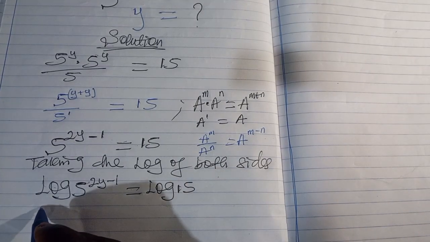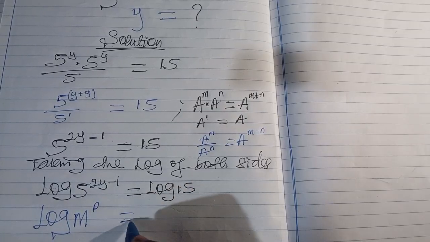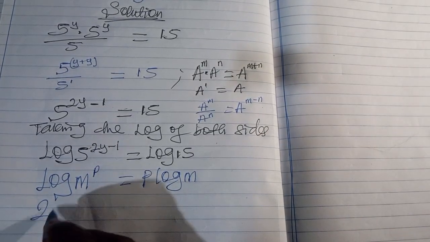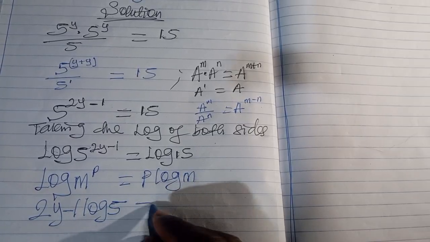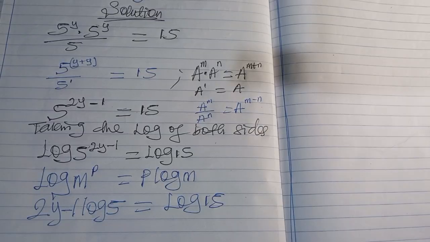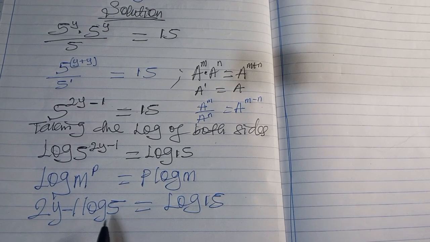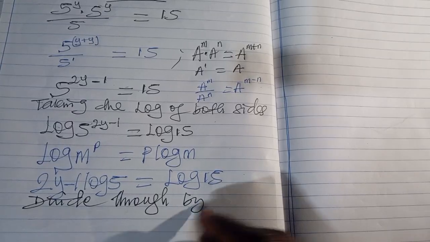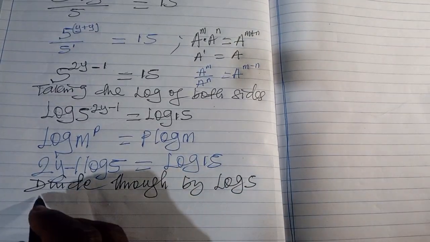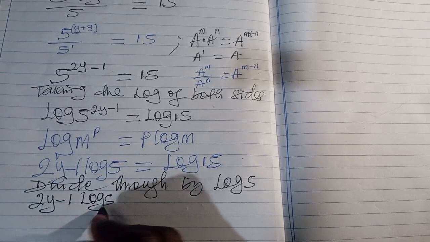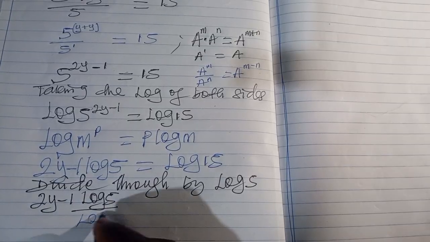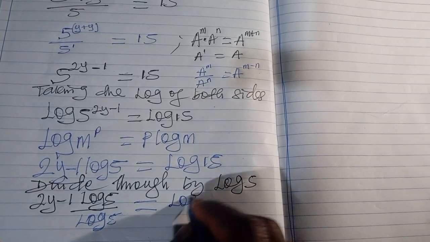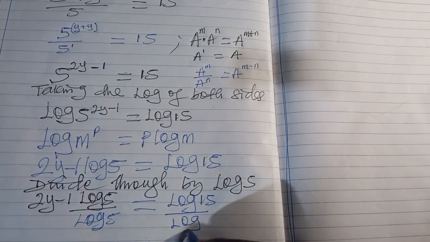Remember that log m raised to power p is the same as p log m. Let's apply it here so that we can have 2y minus 1 times log 5 is equal to log 15. Good. Let's divide through by log 5. I can now have 2y minus 1 log 5 divided by log 5 is equal to log 15 divided by log 5.